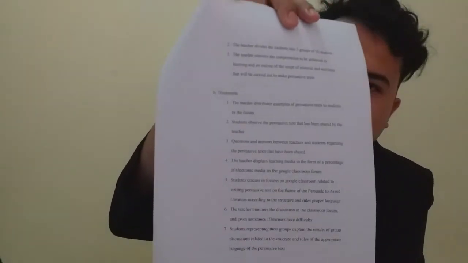and next is treatments. So for the treatments, I have 7 points of the treatments, like this. Okay, the first one is the teacher distributes examples of persuasive text to students in the room.